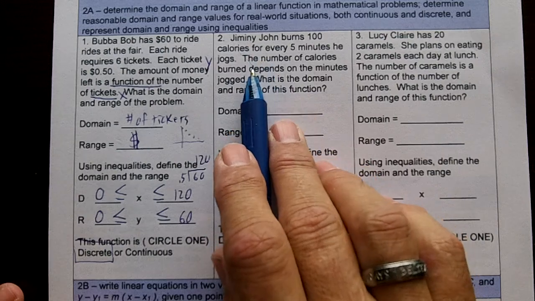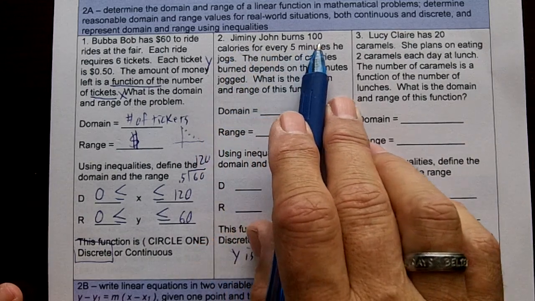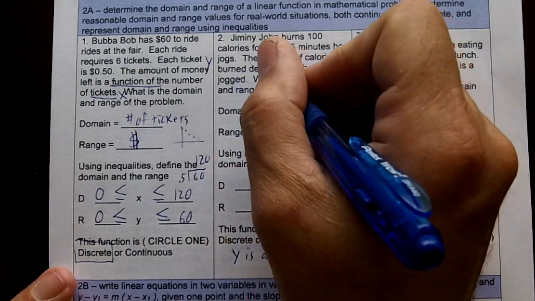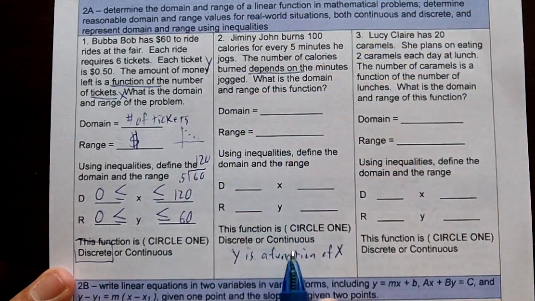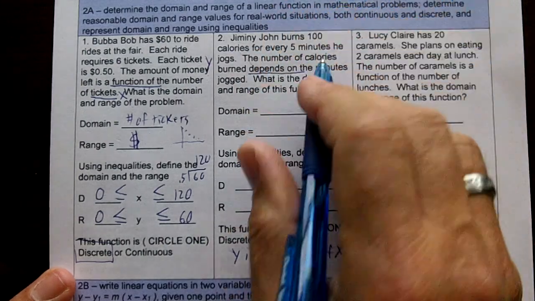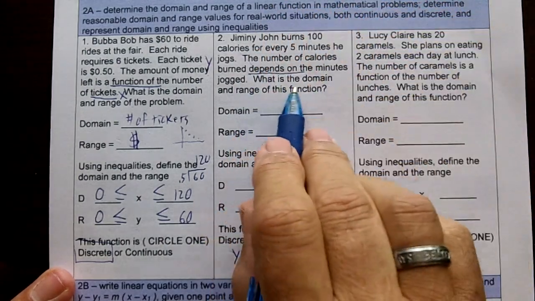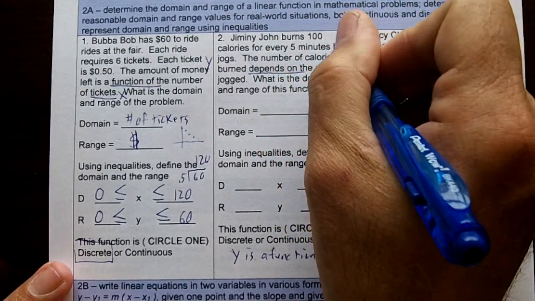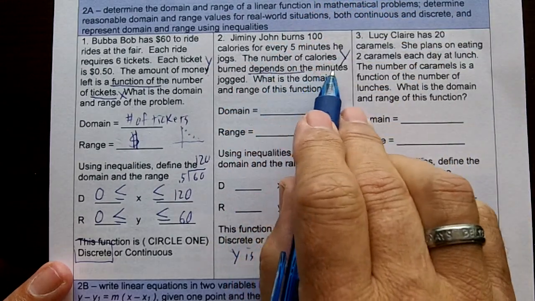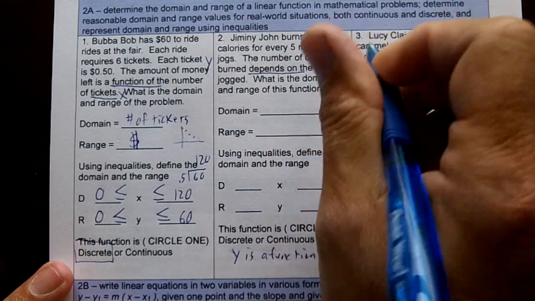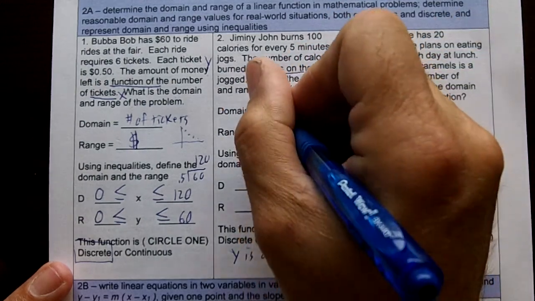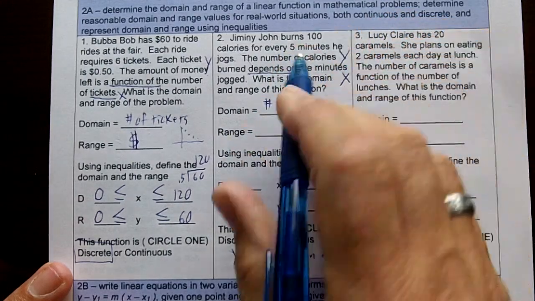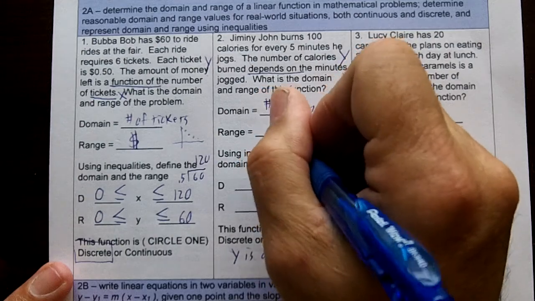Okay, let's go to number 2. Jiminy John burns 100 calories for every 5 minutes he jogs. The number of calories burned depends on, and this is the word right here, "depends on" is the same as "function of," the minutes jogged. What is the domain and range of the function? So what's in front of "depends on"? The calories. That's going to be y. What's after "depends on"? The number of minutes, x. So our domain is our x, or the number of minutes. And the range is going to be the calories.